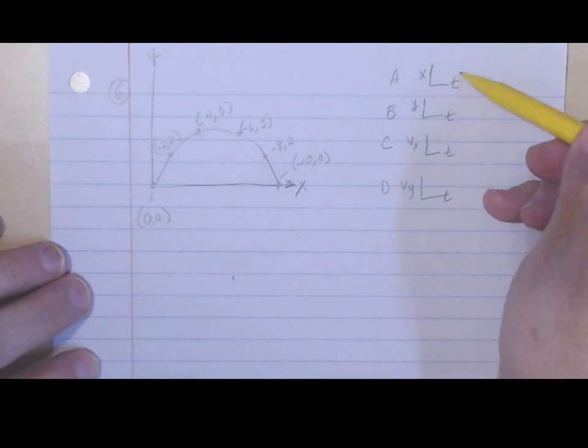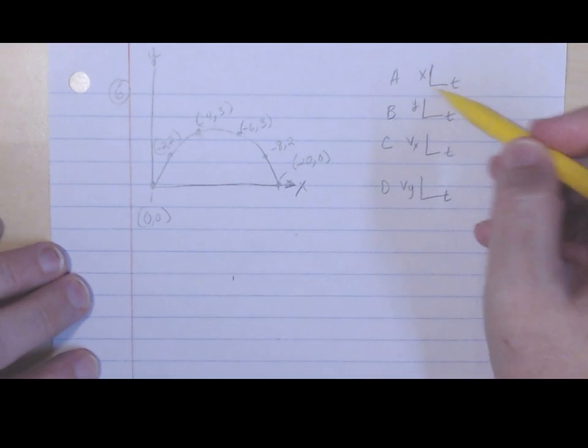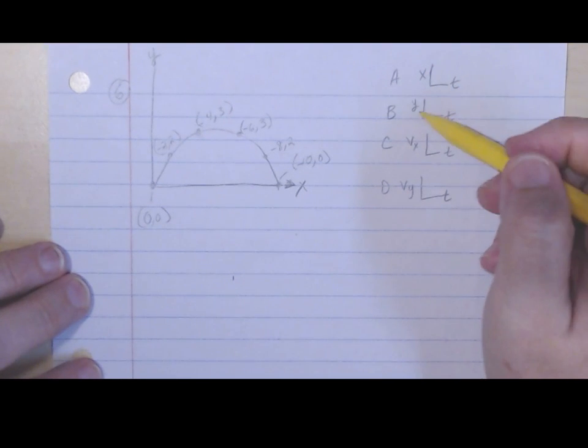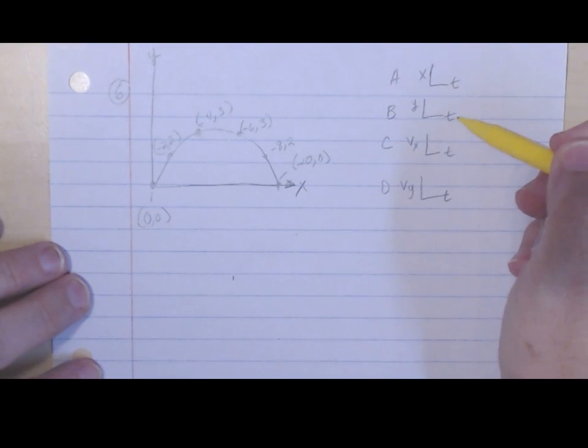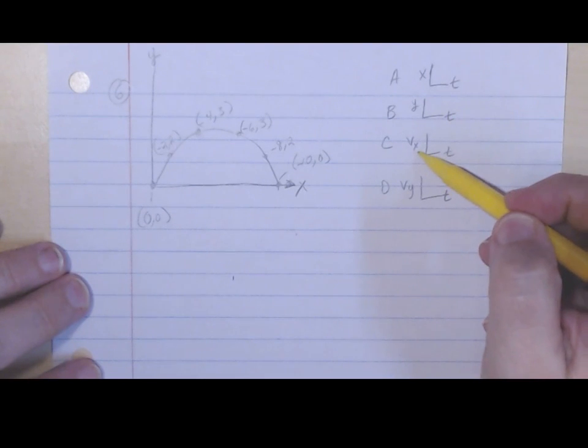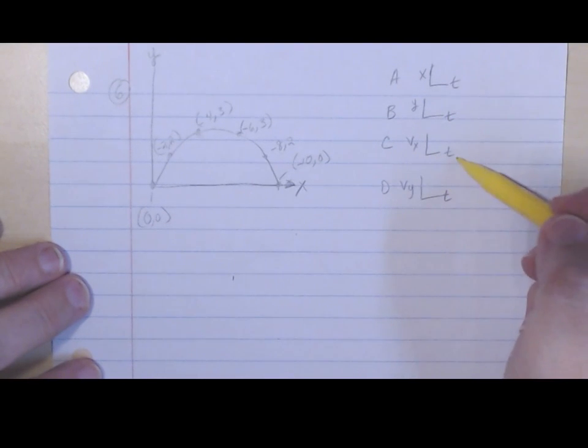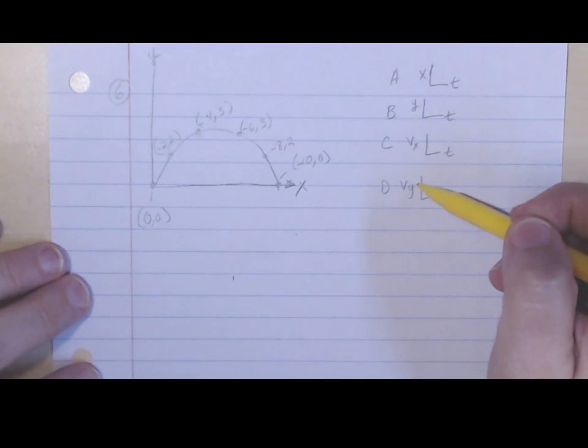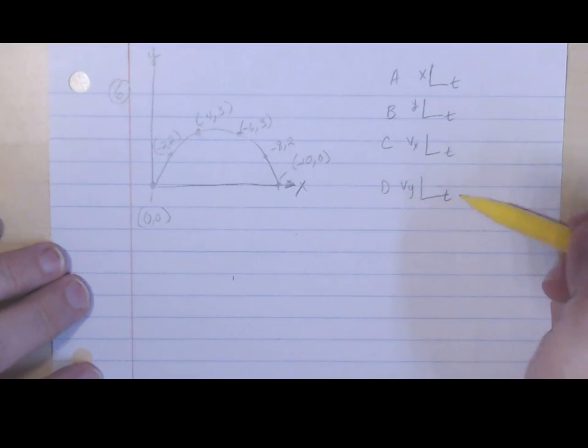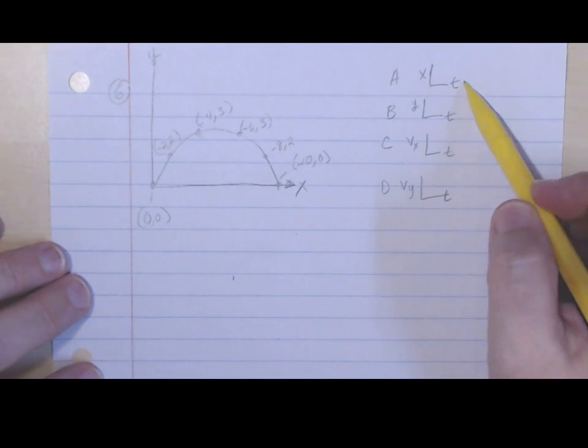Now, what are they asking us to find? Part A, they want us to make a position versus time plot. B, they want a y position versus time. C, they want us to graph the x components of velocity with respect to time. And then D, they want the vertical component of velocity with respect to time. So let's go ahead and do part A.